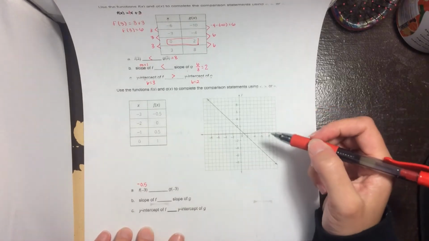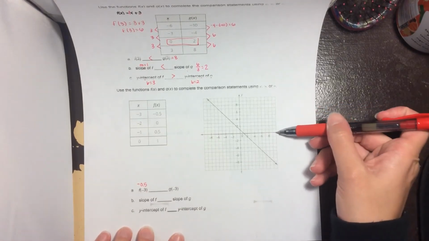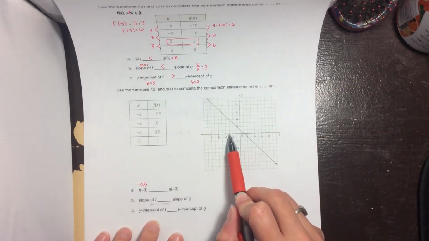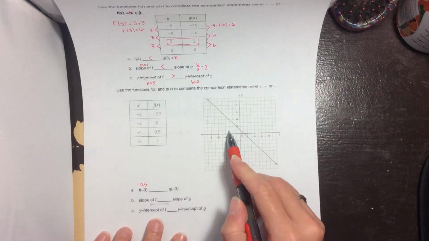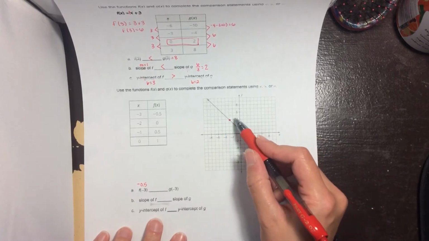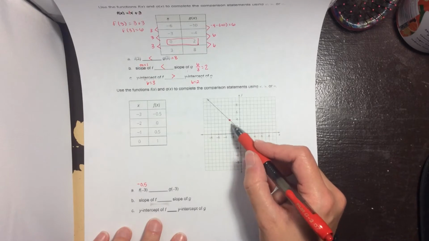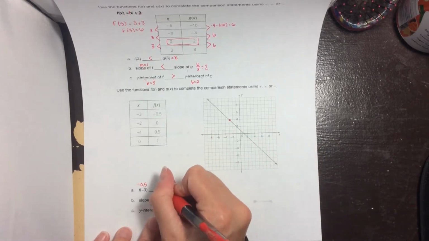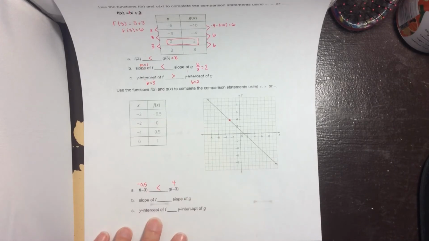Now, to find g of -3, I'm going to find -3 on the x-axis, which is going to be right here. And then I just need to go up and see what the y value is at -3 on the x, and that's going to be 4. So I know that 4 is definitely bigger than -0.5.